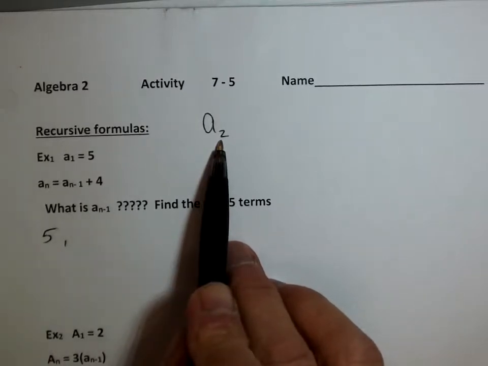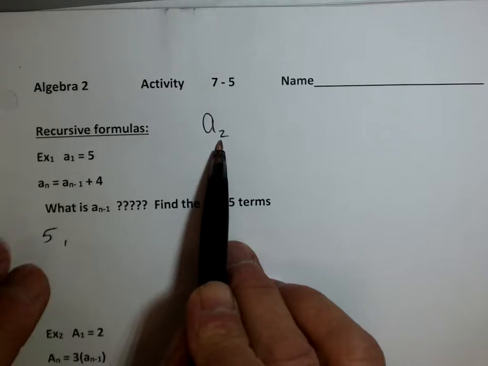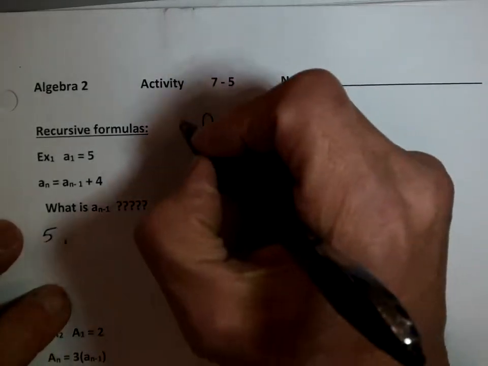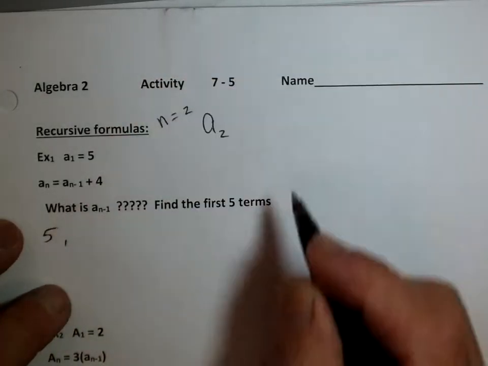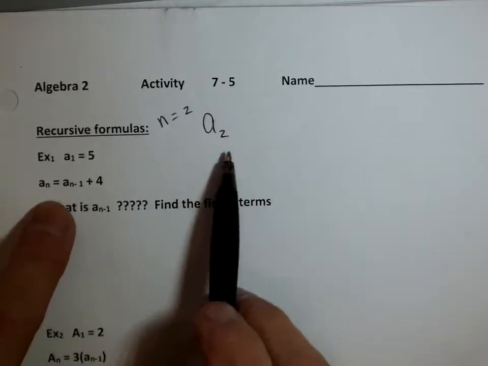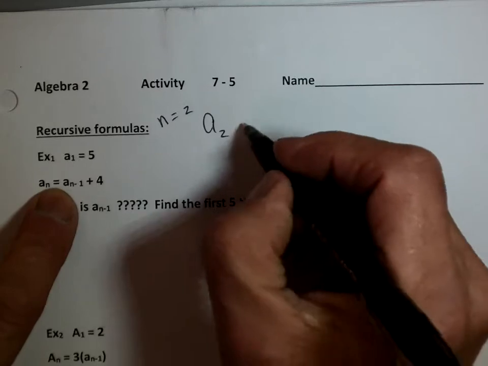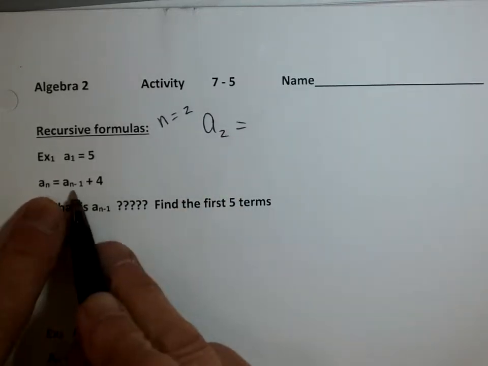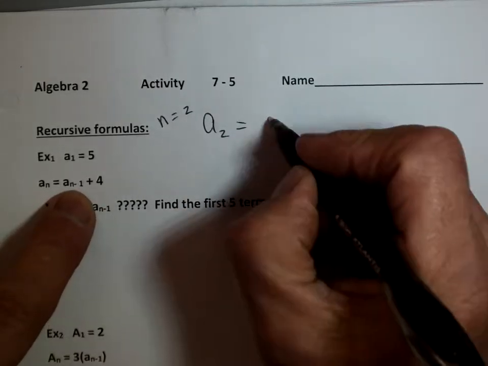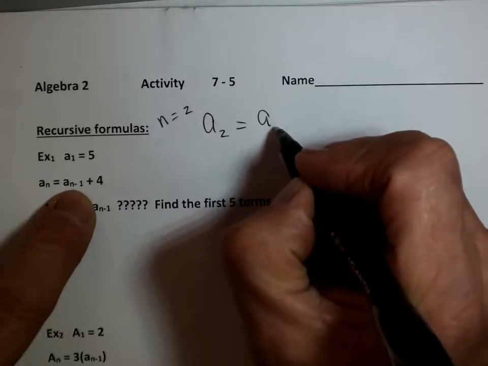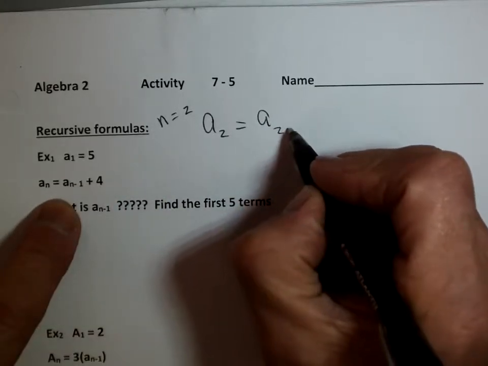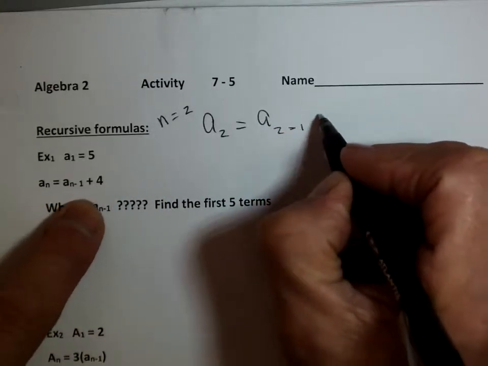To make the second term, n equals 2. So a2 is going to equal a to the n minus 1, so it's going to equal a to the 2 minus 1 plus 4.